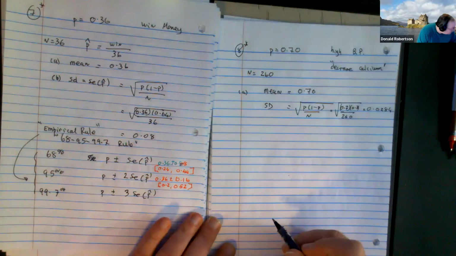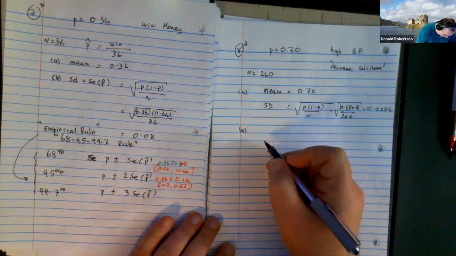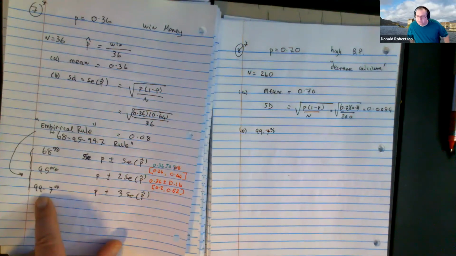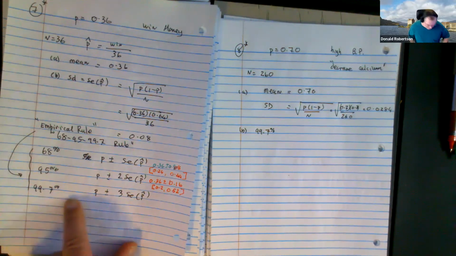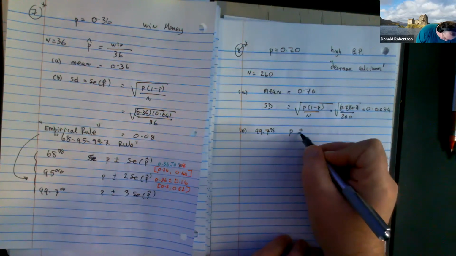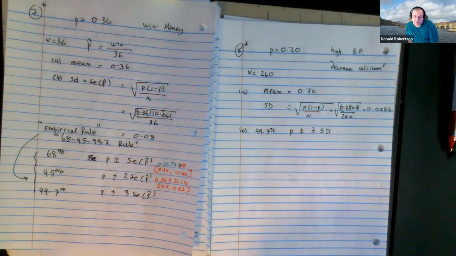Now, question B wants us to do the 99.7 interval, right? So we're going to do the 3 standard deviation one. So it's going to be p plus or minus 3 standard deviations. Couldn't I call this p plus or minus 3 times standard error? Because they keep switching the names on us, although it's essentially the same thing.